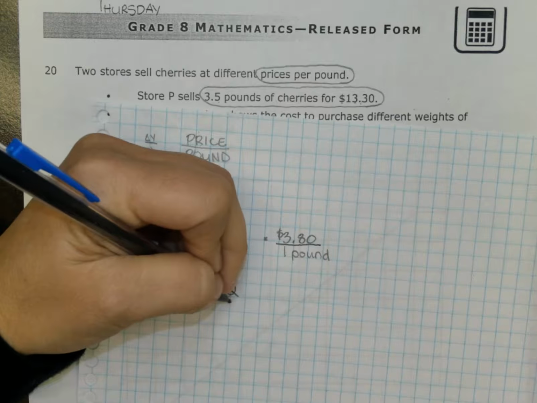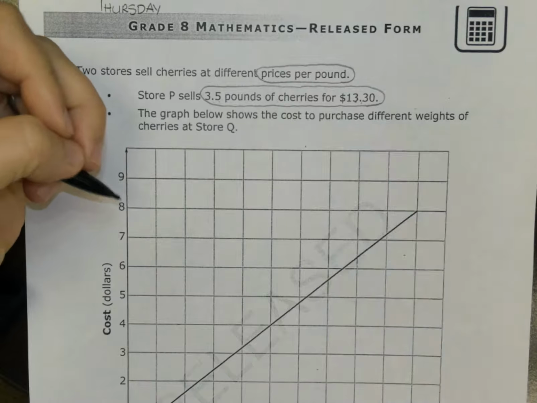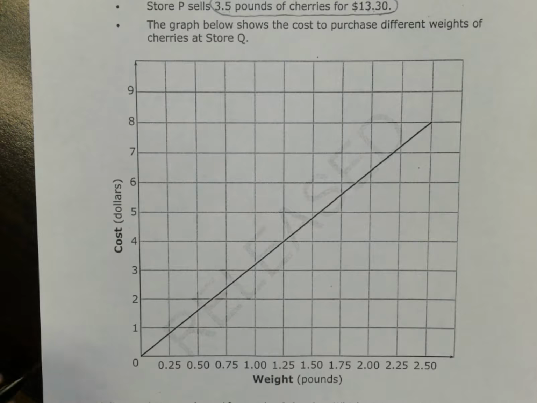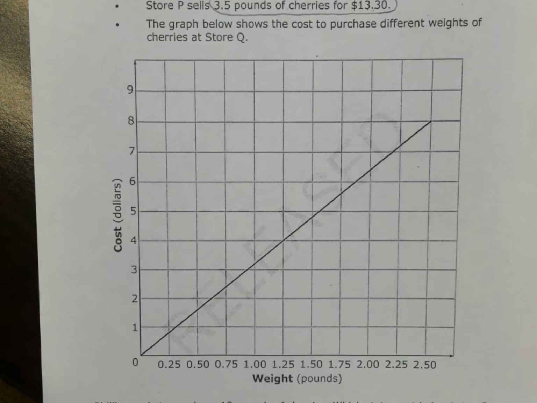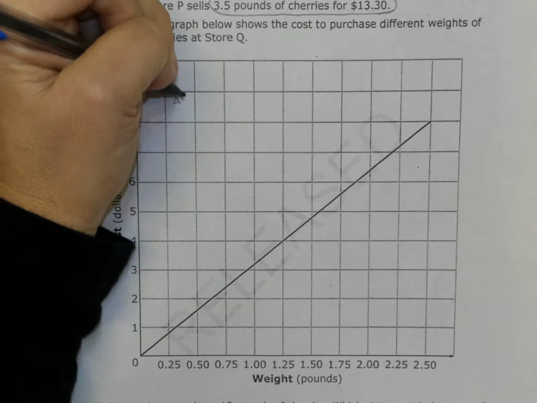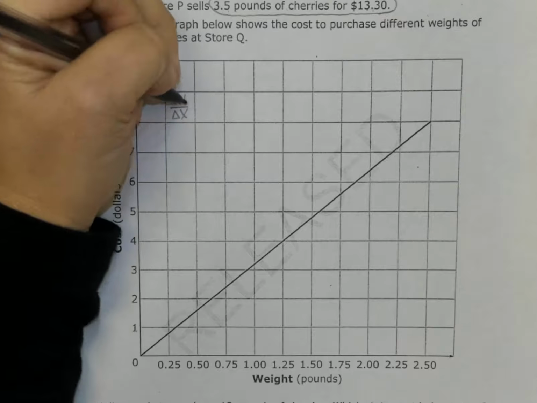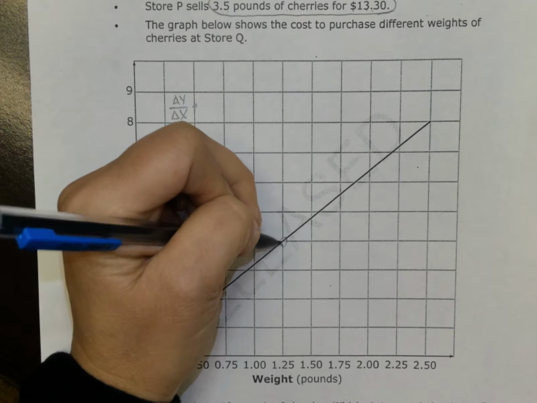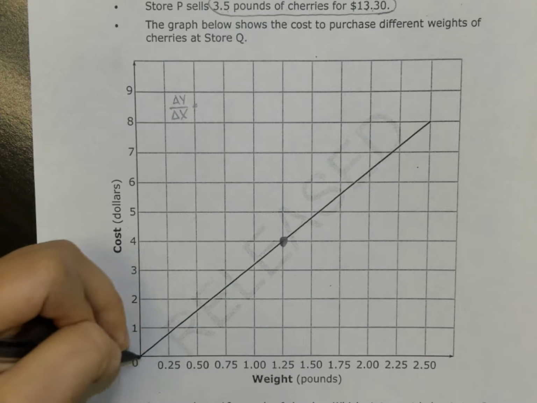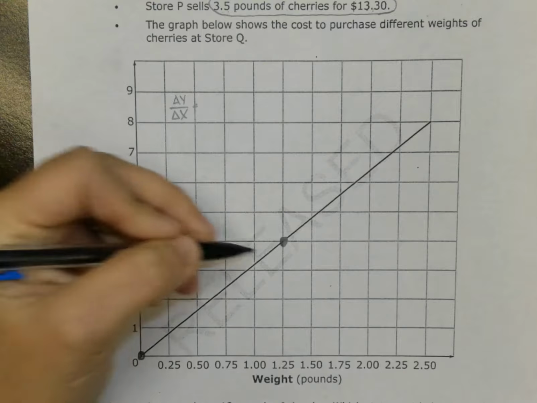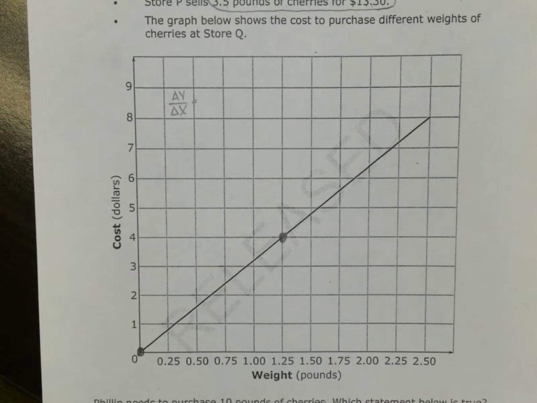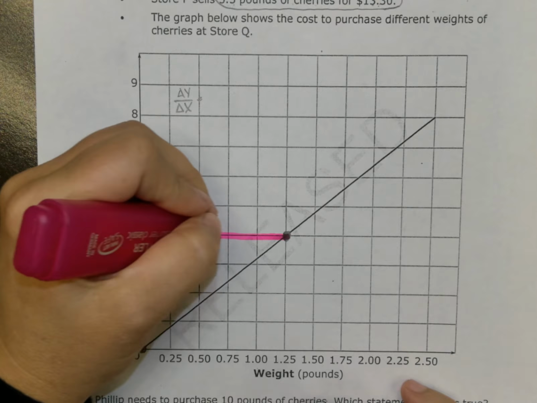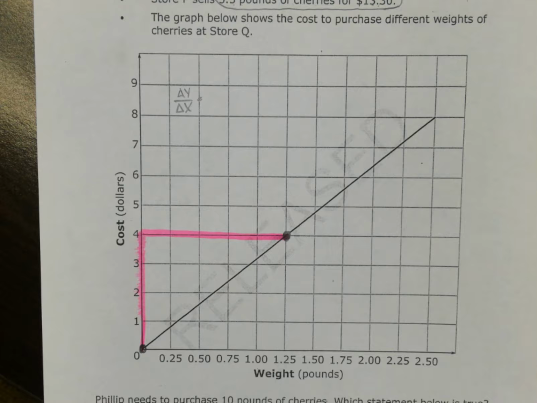And for store Q, I have to pull the information from the graph. I'm going to look here. I've got my pounds, my cost over here. And I'm going to find my price per pound, right? So I'm going to be finding my change in my y over my change in my x. And to do this, I need to find two good points. There's a good point, and this is a good point right here to start with, right? Those both go through the grid lines. And I'm going to make that nice large triangle to figure out what my change in my y is and my change in my x is.